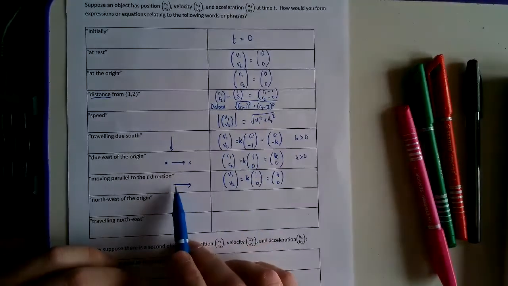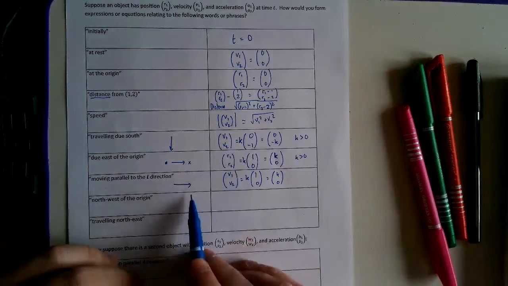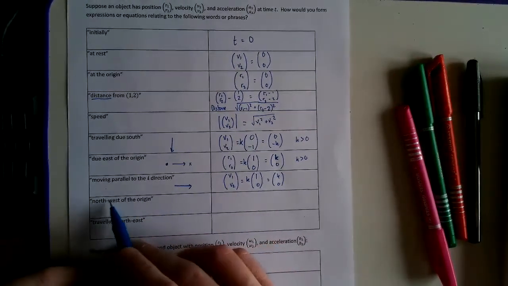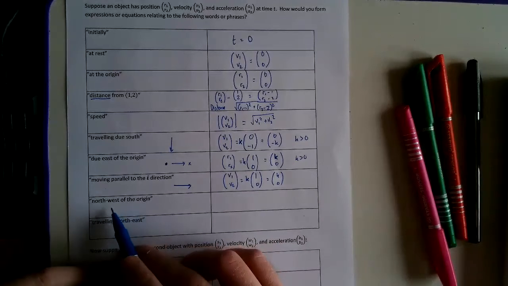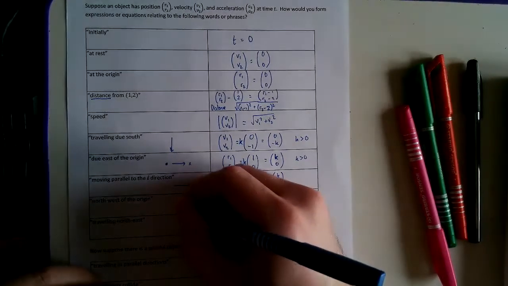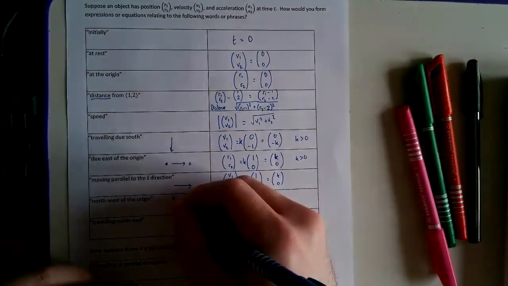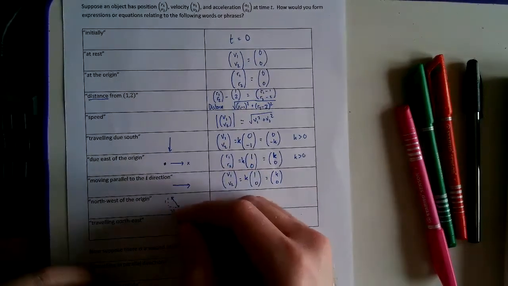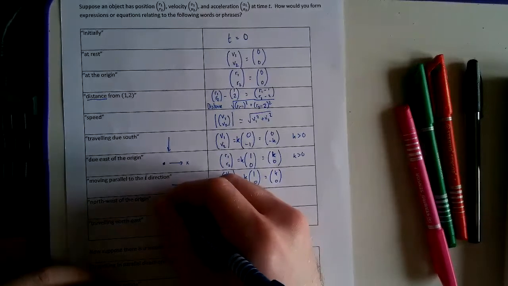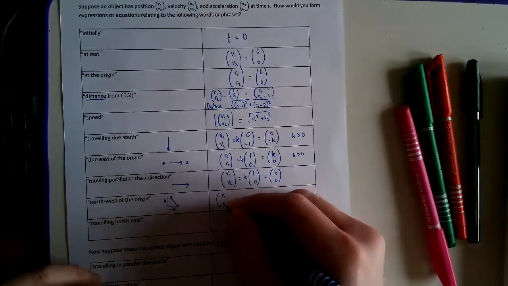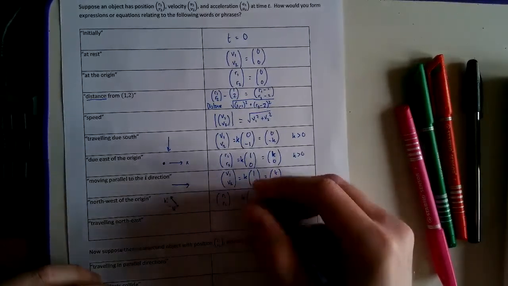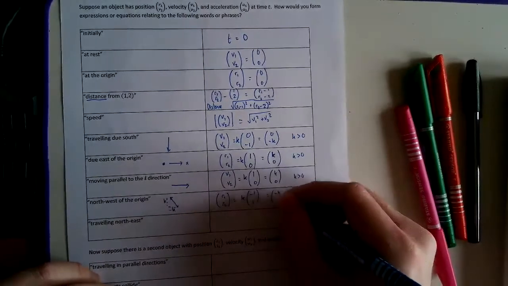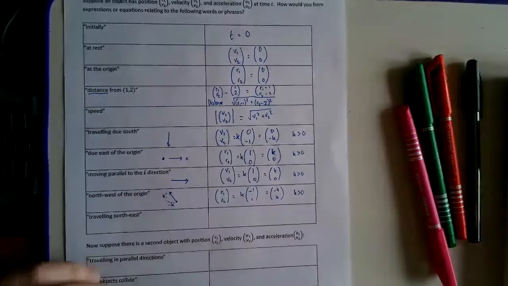Northwest of the origin. So again, not traveling, this is its position this time, northwest of the origin. So northwest is that way. So for example it could be -1 and 1, could be -2 and 2, -3 and 3, so minus k and k. So I can write it as r1, r2 is k times -1, 1. I can write that as minus k, k. Okay, again, it's a positive number.